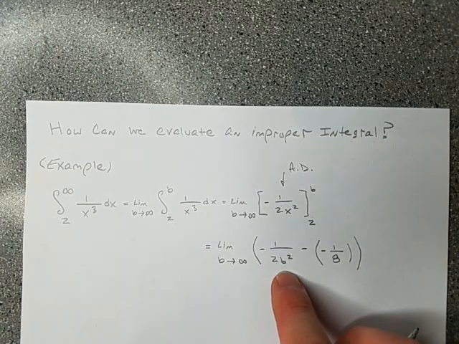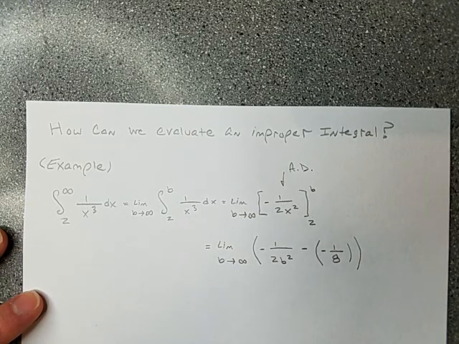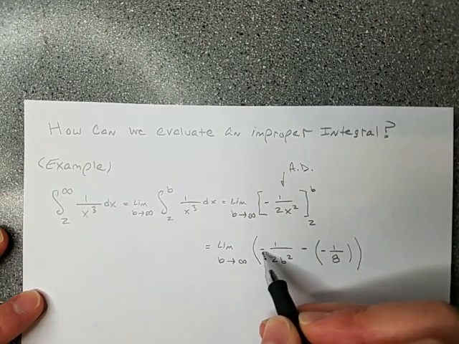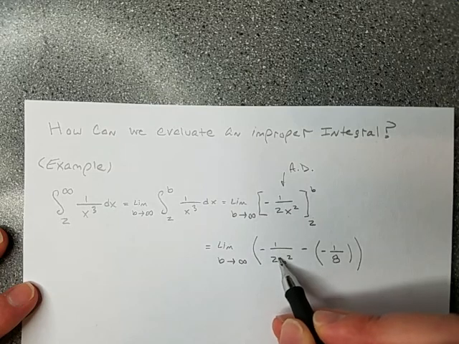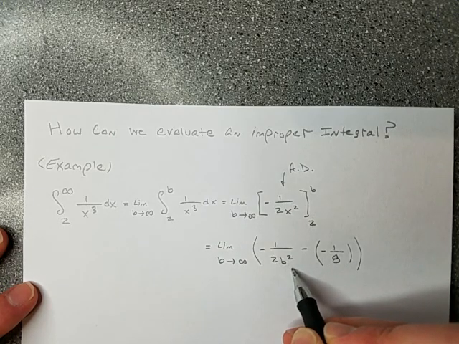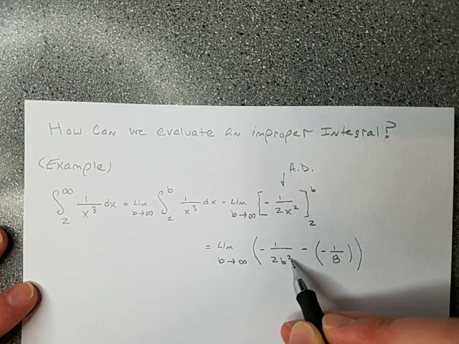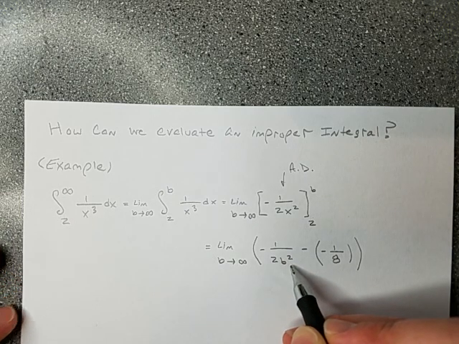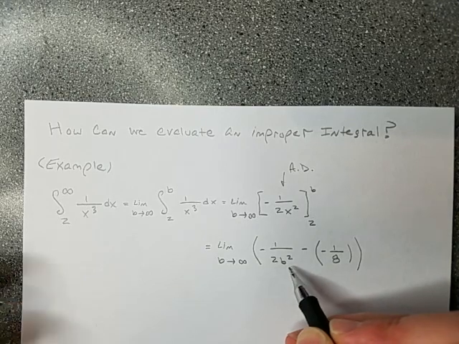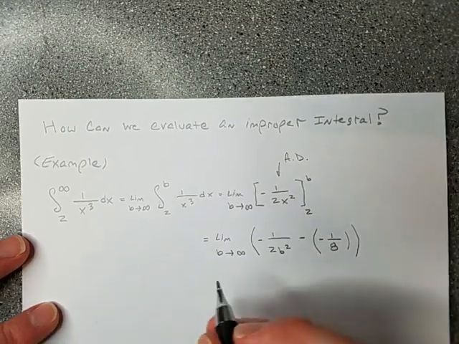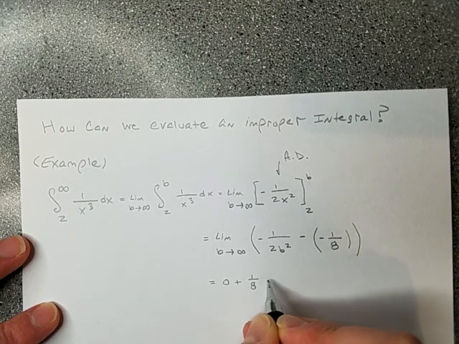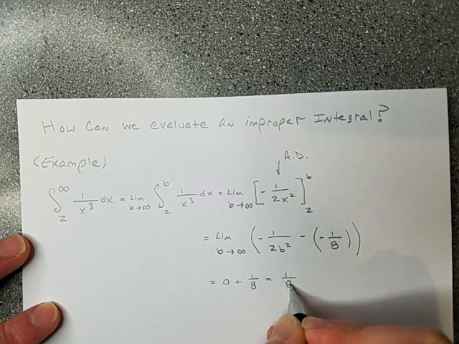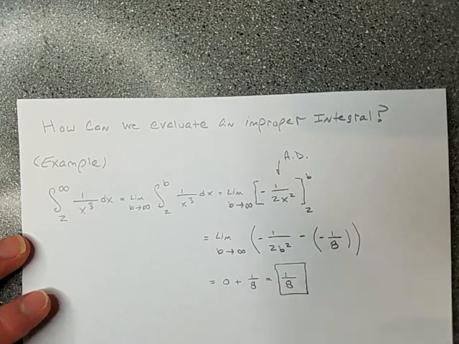Okay. And then I calculate this. It's just that I can't really just plug infinity in and square it and so on and tell you what I get. So in order to figure this one out, I'm going to have to say, okay, what happens to -1 over 2b squared if b goes to infinity? If b goes to infinity, this number is very big. And you're dividing 1 by a very big number. The larger number you divide by, the closer to 0 your answer is going to be. This limit here is 0. So I'm going to get 0 plus 1 over 8, or 1 over 8. There's the value of my integral.